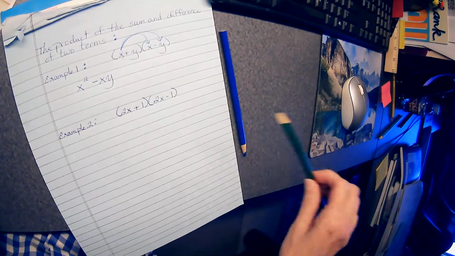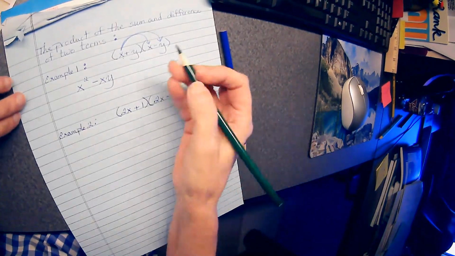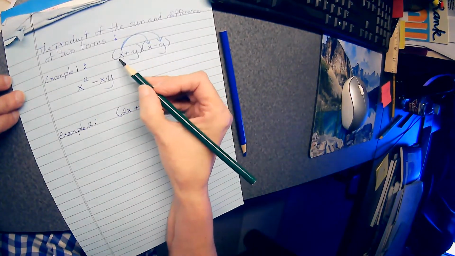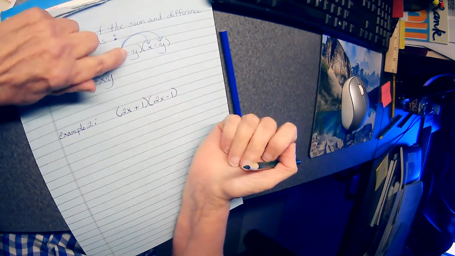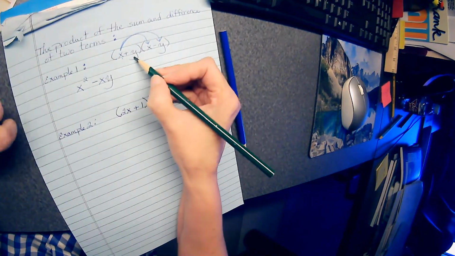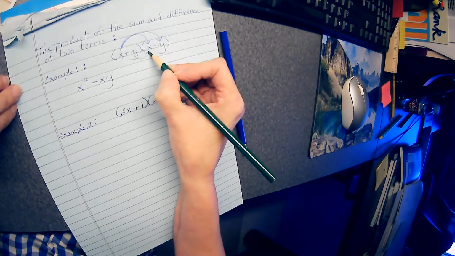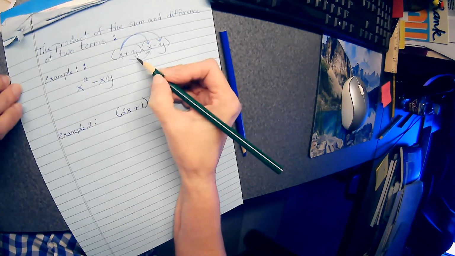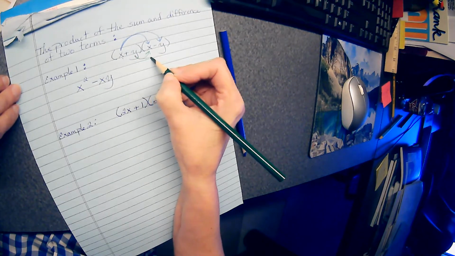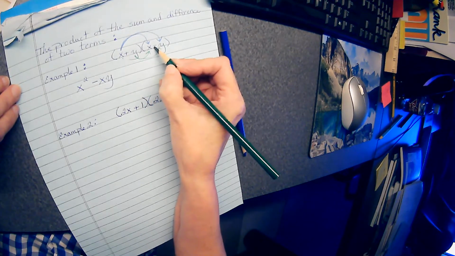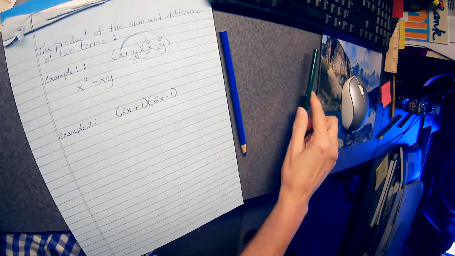Now let's crawl under, crawl under. Take this y right here. We're through with this x. Take the y and we multiply this y times that first x there, and then we'll crawl under and multiply y times negative y. So let's do that.